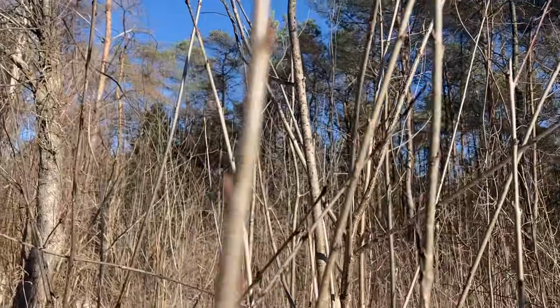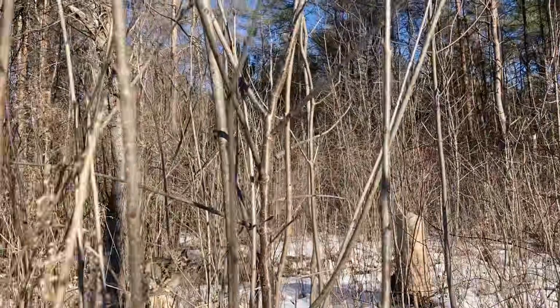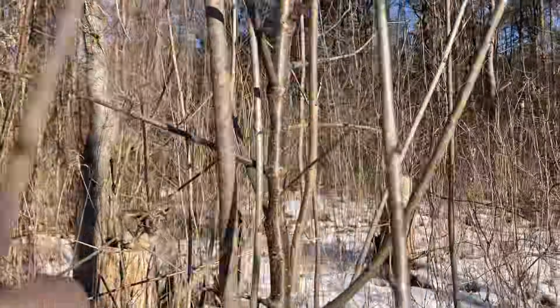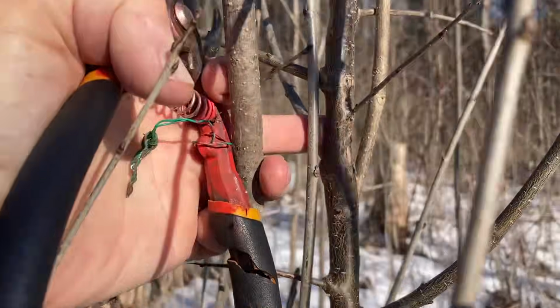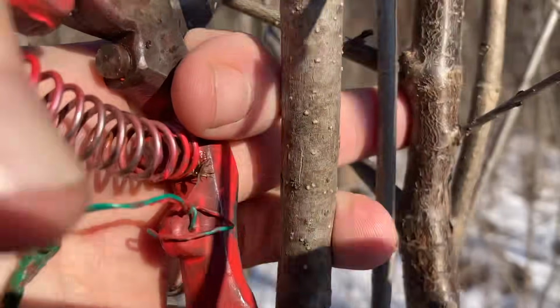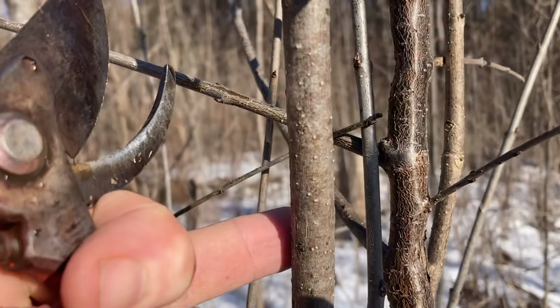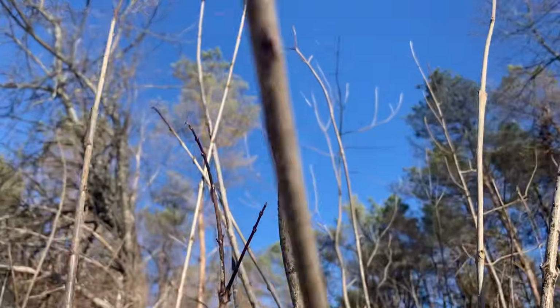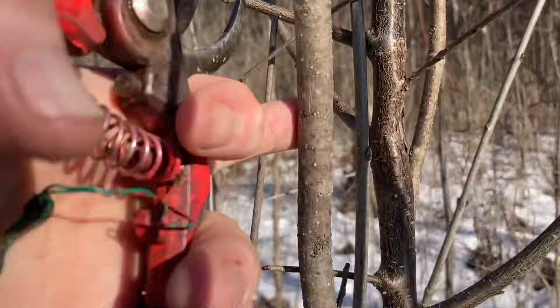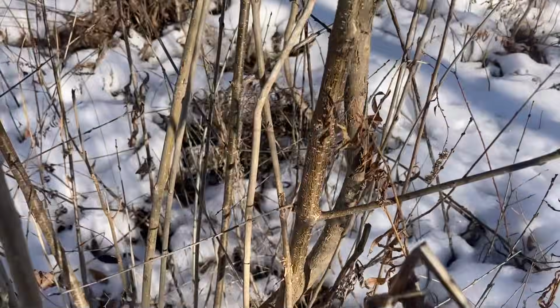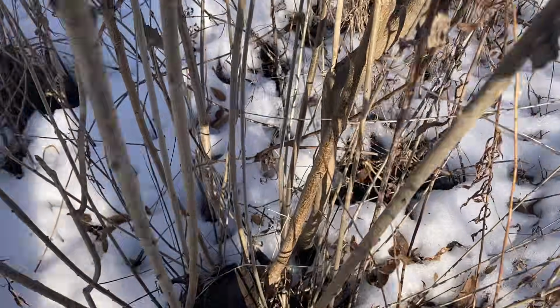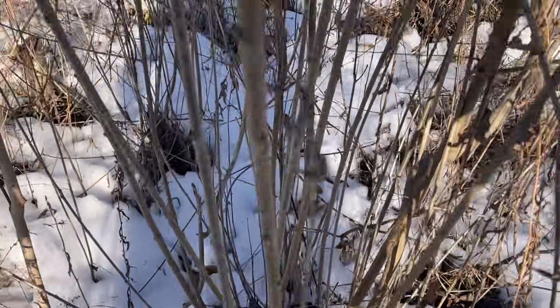Now, actually, look at here. So here's the buckthorn right here on the right that I'm touching with my finger. But then right here on the left, this is an ash. You see that? This ash would have been a goner. But now I'm going to cut all these branches.